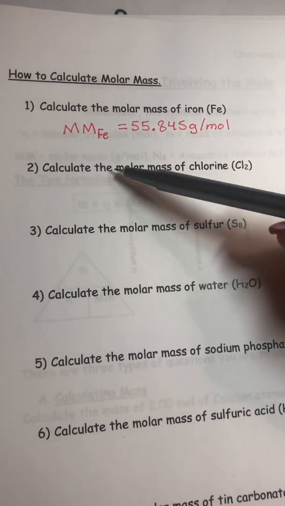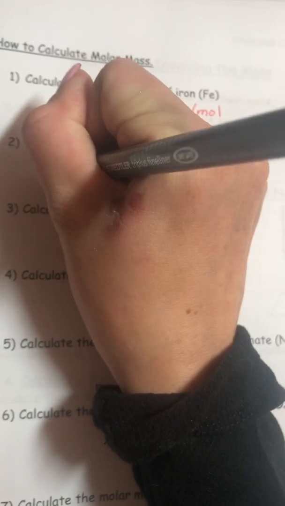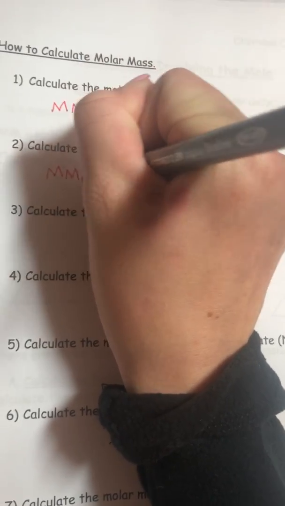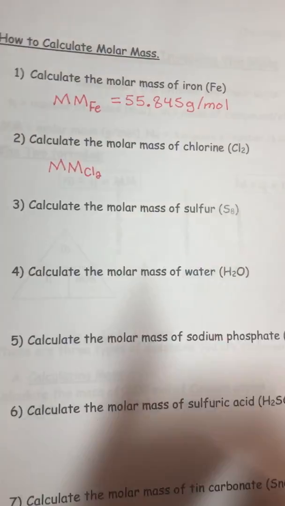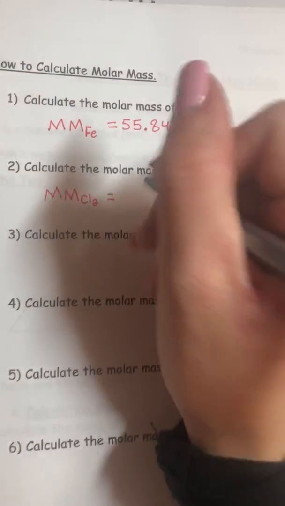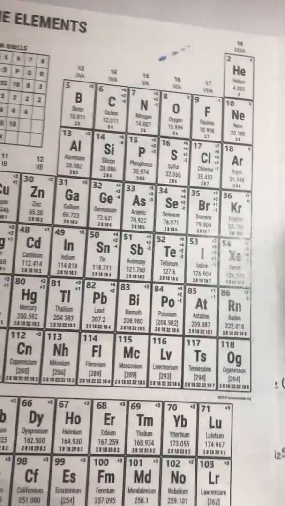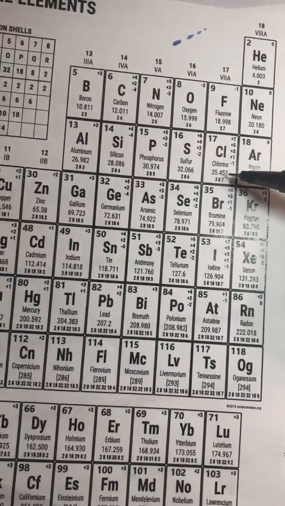So now we want to do the molar mass of chlorine, so I'm doing MM of Cl2, so there are 2 chlorine atoms. That means I have to take the mass and multiply it by 2. So 2 times 35.453.